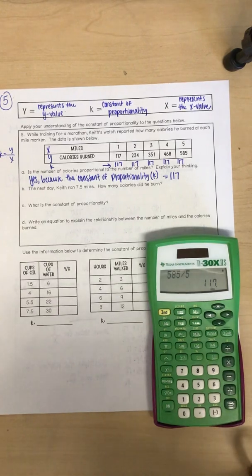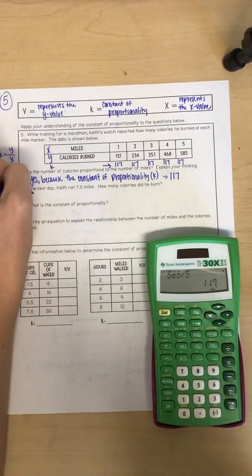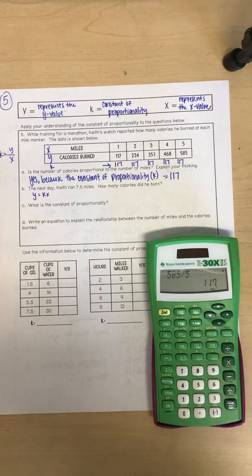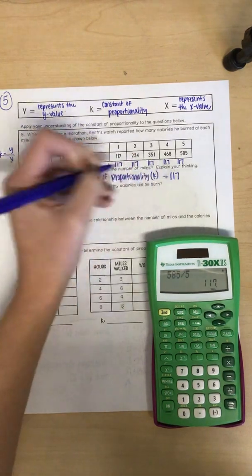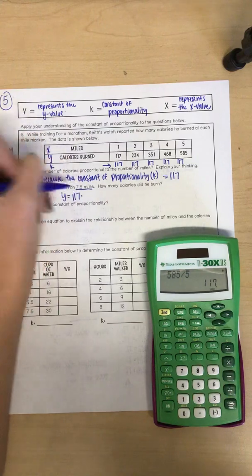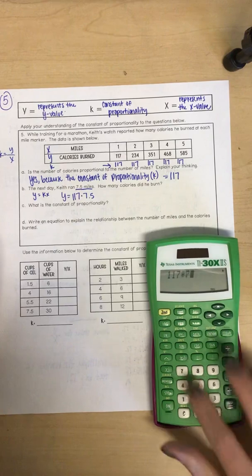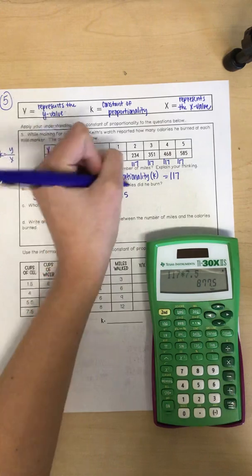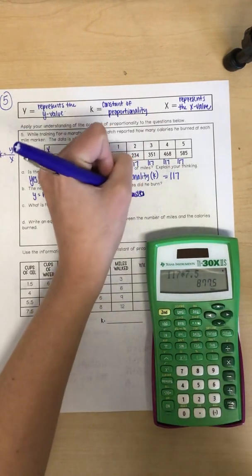The next day, Keith ran 7.5 miles. How many calories did he burn? To figure that out, you're going to take our equation, y equals k times x. That will help us figure out y. K, we already found, is 117. Our constant of proportionality is 117. And the x value here would be 7.5 miles. When you do that, you get 877 and a half, not miles, calories.